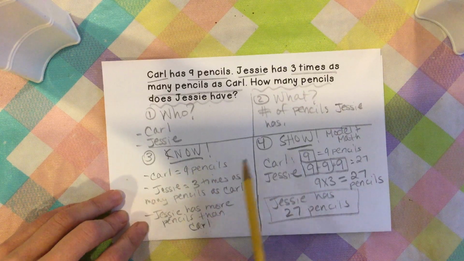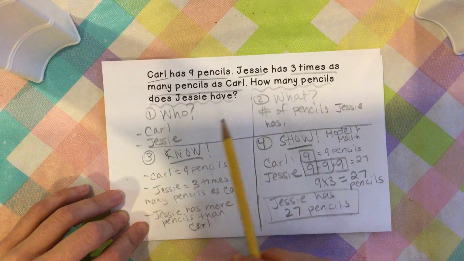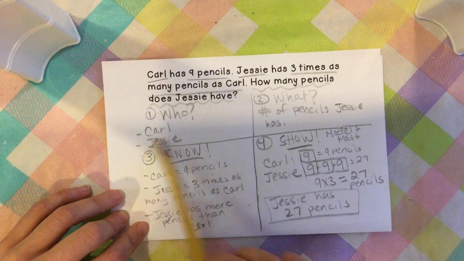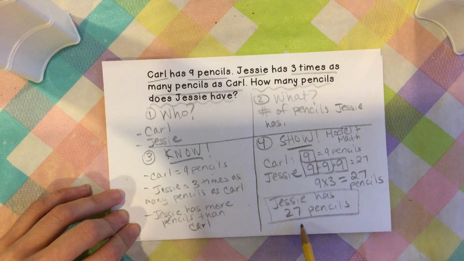So I hope this was helpful. This is just a 4-step process to solving word problems that are comparison problems. So you work with the who, the what, the know, and then the show to get to your final answer.